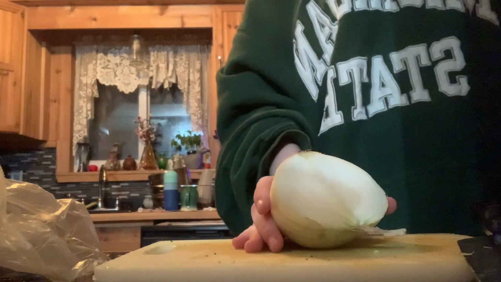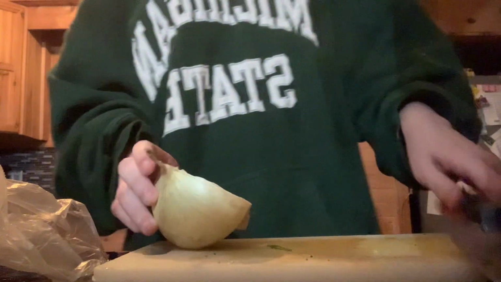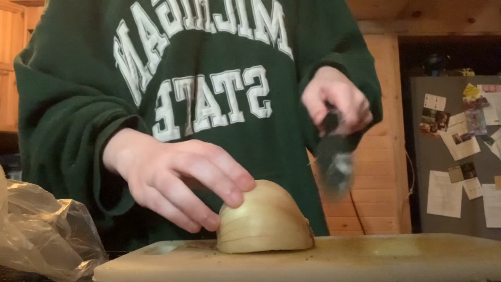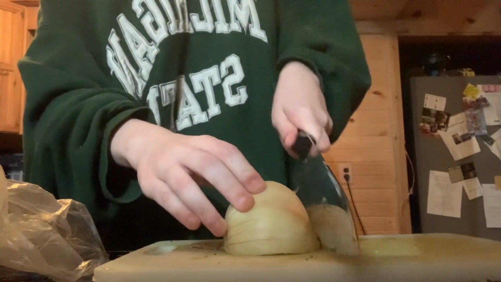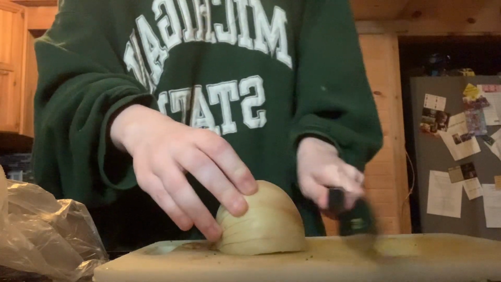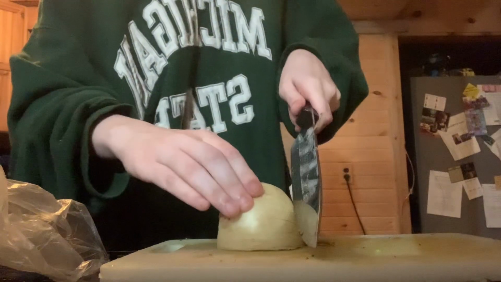But for this one, I'm only going to be using half an onion. And I'm going to cut it up. And just cut it off.